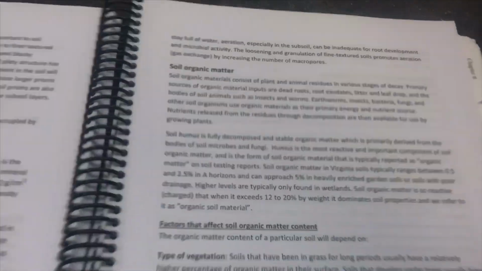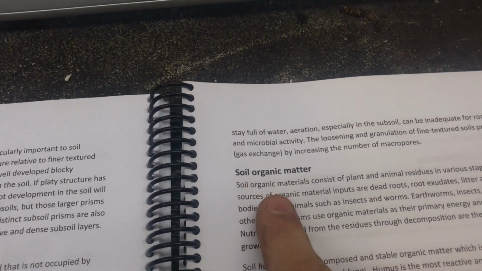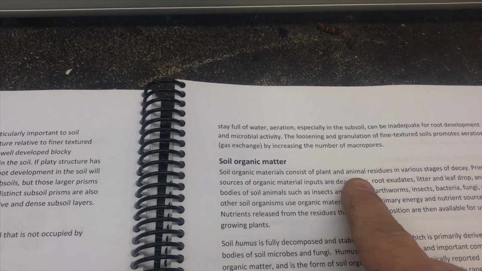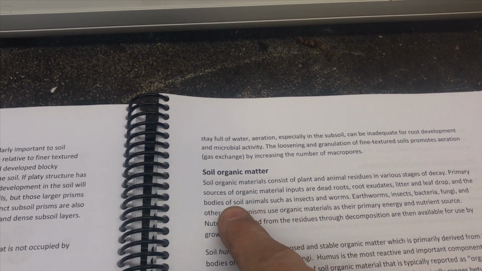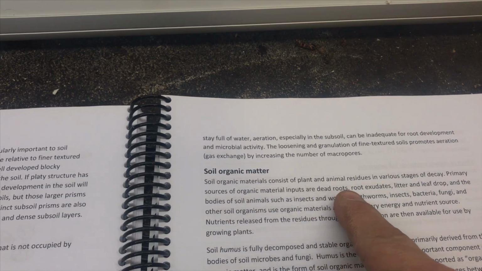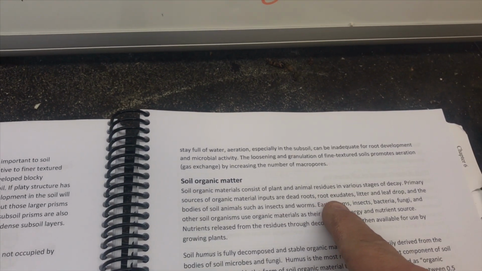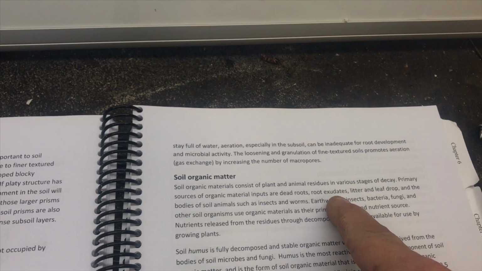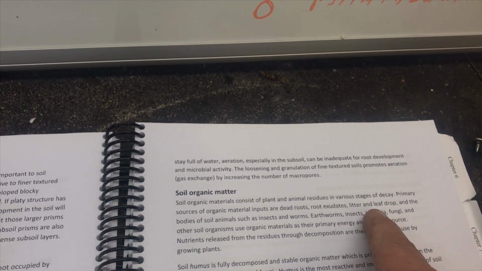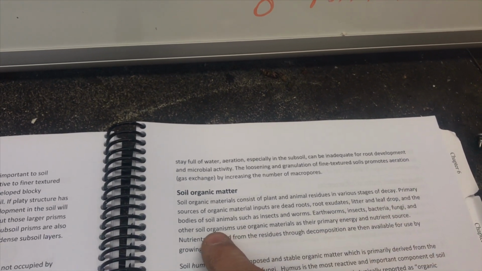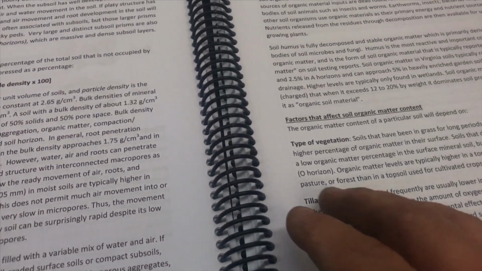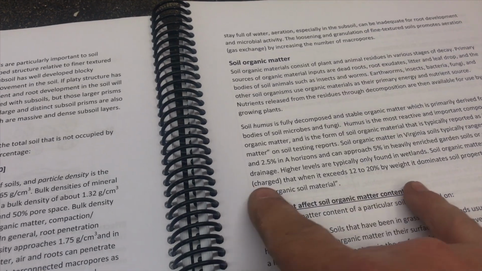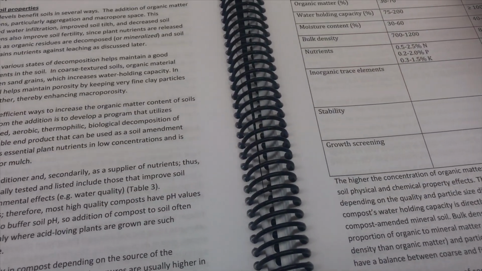Here we go. Alright. Soil organic matter consists of plant and animal residues in various stages of decay. Primary sources of organic matter inputs are dead roots, exudates, litter and leaf drop, and the bodies of soil animals such as insects and worms.